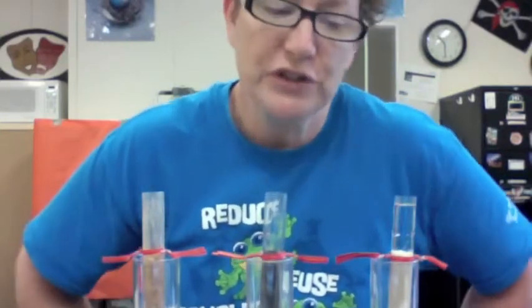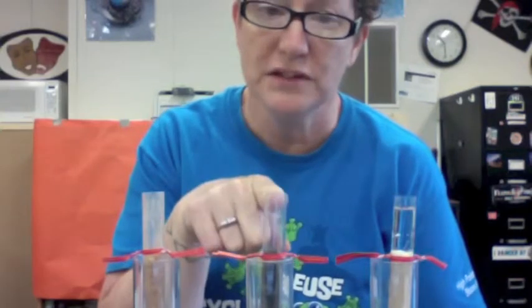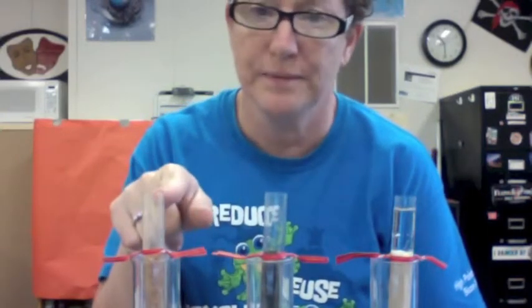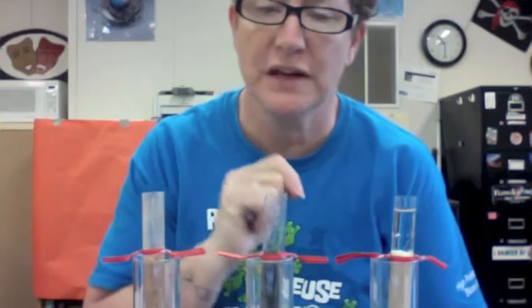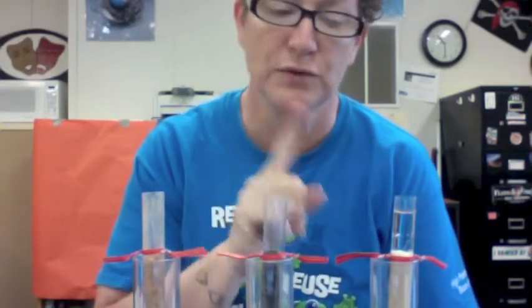Which of these do you think is going to have the fastest first drip? Is it going to be the sand, the humus, or the clay? Right, you keep that in mind. That's your hypothesis as to the first drip. Okay, which one is going to drip first?